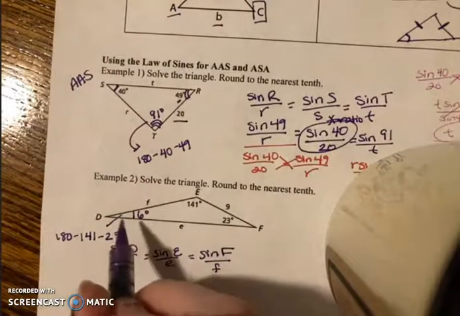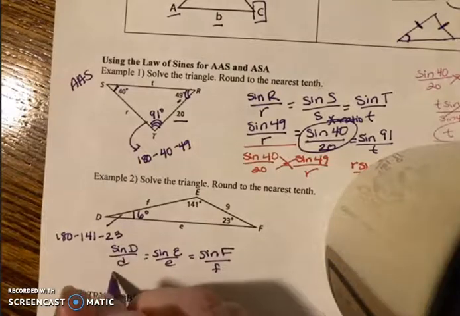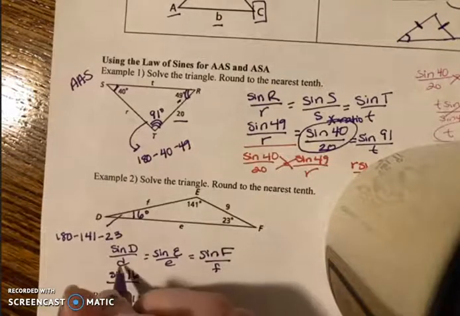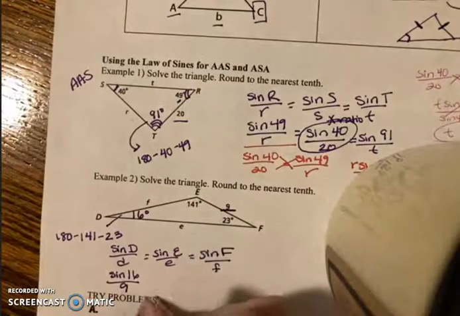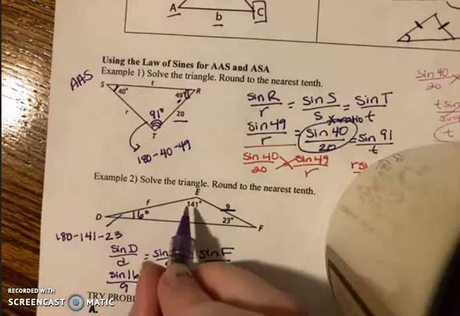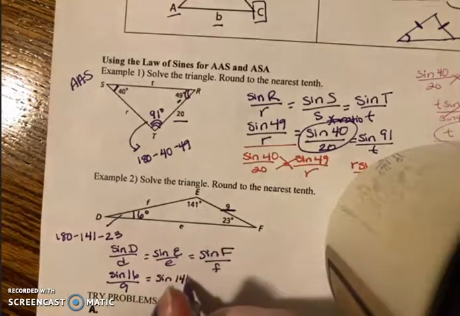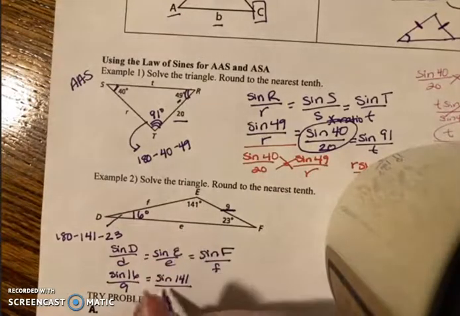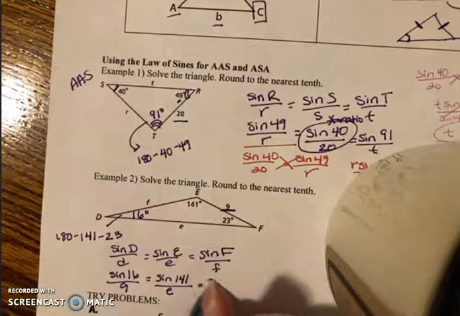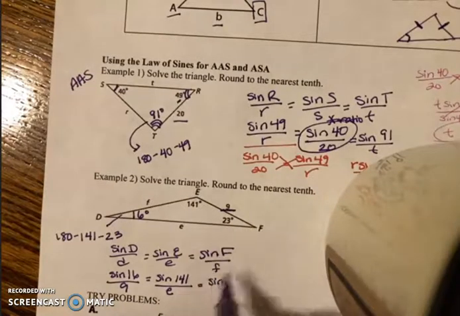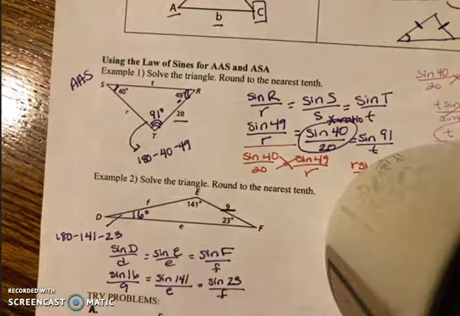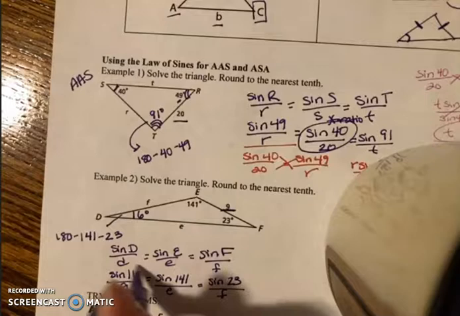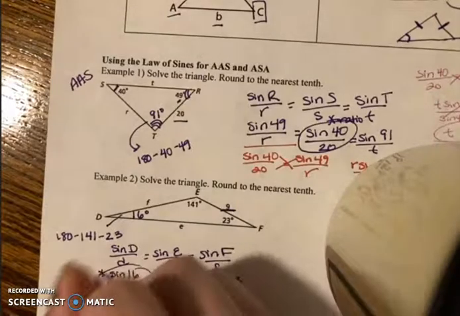So sine of D, so D was 16, over D, the side length, so the opposite, which is right here, that's 9, equals sine of E, which is right here, that's 141, over E, that's the opposite length, equals sine of F, which is right here, that's 23 degrees, over its corresponding length F. Now the ratio is the one that has both of the measures. So that right there is my ratio.